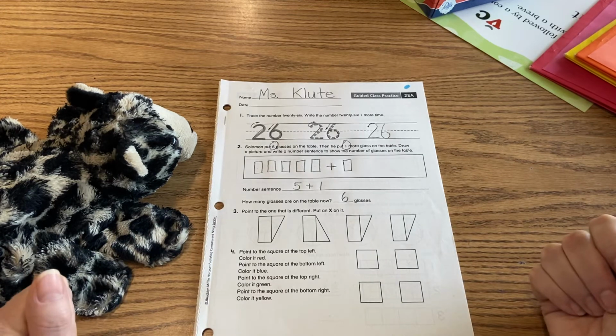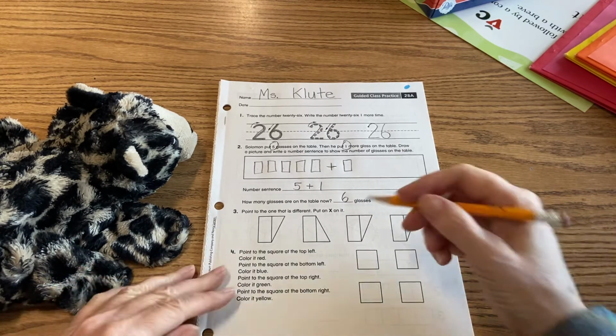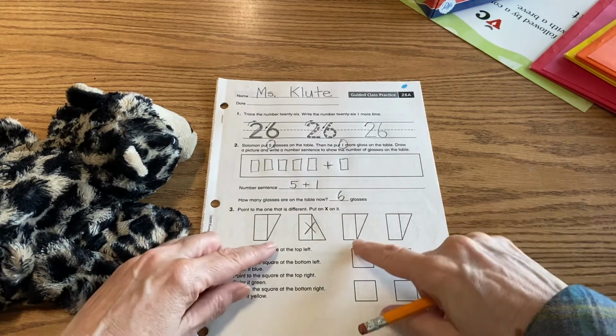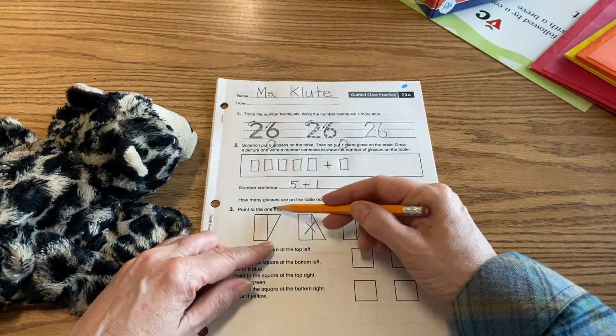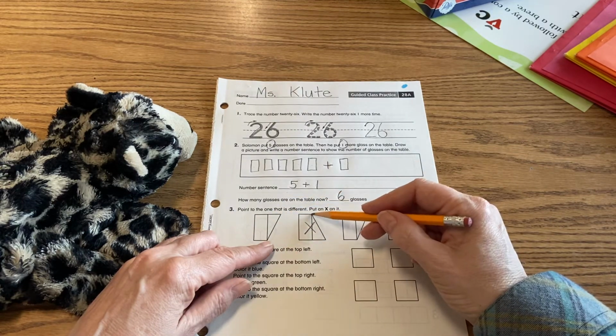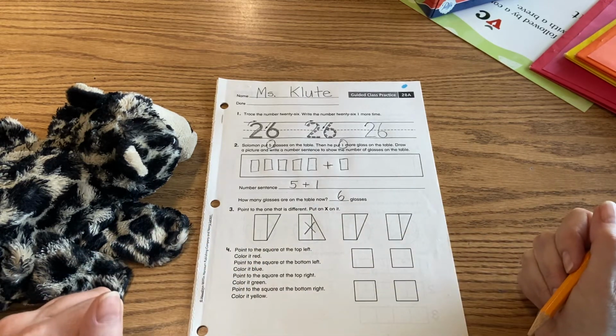So which one is different? You're going to put an X on it. Go ahead and put an X on the one that is different. All right, did you find it? It is right here. This is the one that's different. All of these have the triangle on the point, almost like a cone where you could put an ice cream in there. This one, the point is at the top rather than the bottom. Check your work, make sure you found that.